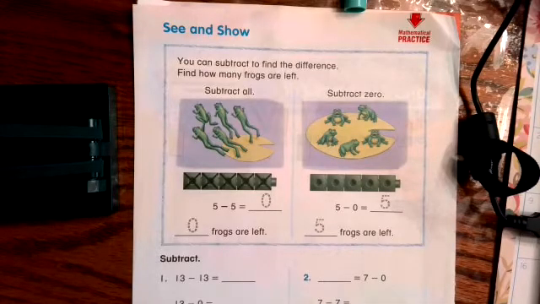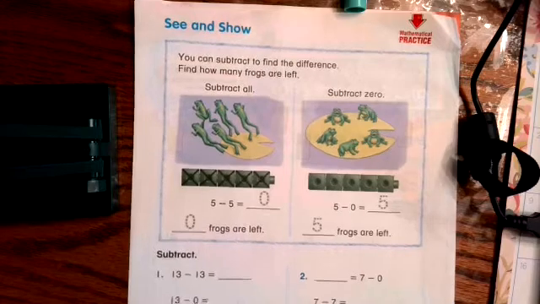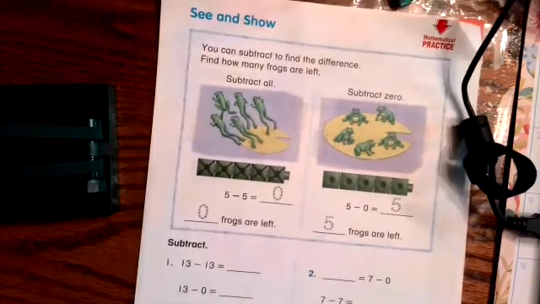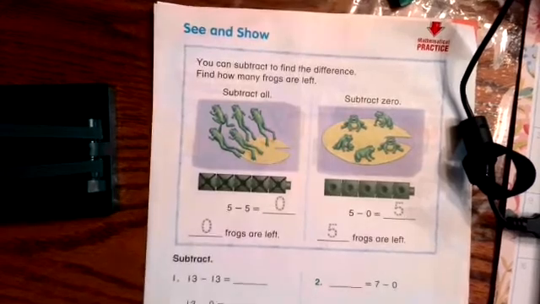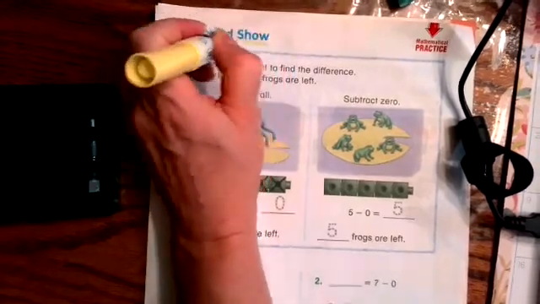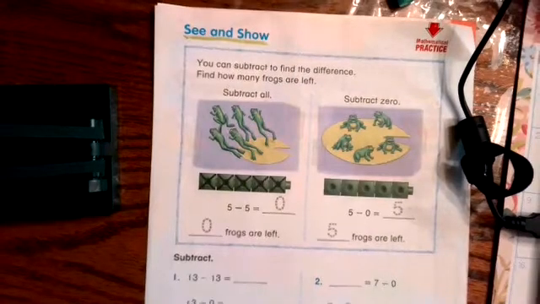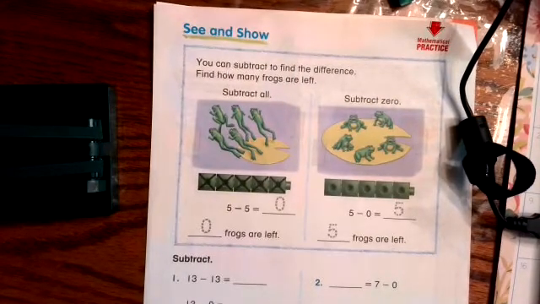Hello, everyone. I am back with you again today to talk some more about subtraction. And today we are moving on to lesson 8. We're not going to worry about the first page. We're going to actually, for this lesson, go on to page 56, the see and show page. Okay, so if everyone can open up your math workbook to page 56. Make sure you have a pencil handy.